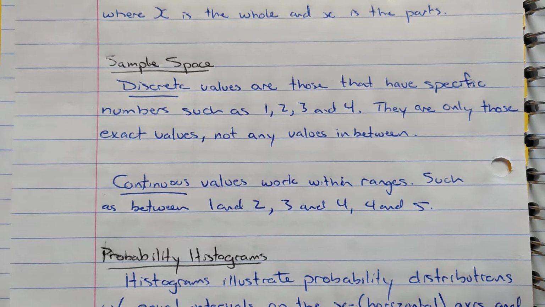In the case of continuous values, these are within ranges. So we might look at the heights of students in the class, and we could have a range between 140 centimeters and 150 centimeters, and then a range between 151 centimeters and 160 centimeters. So we could fit within that range of numbers, looking in between those numbers.